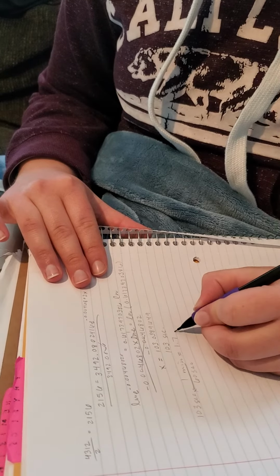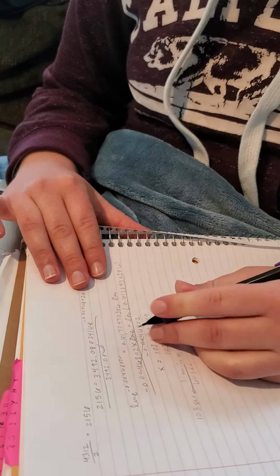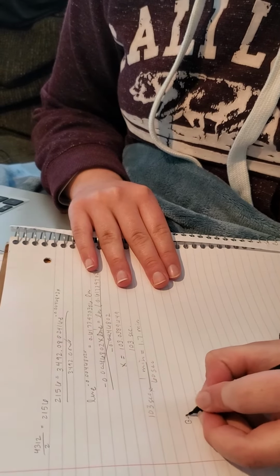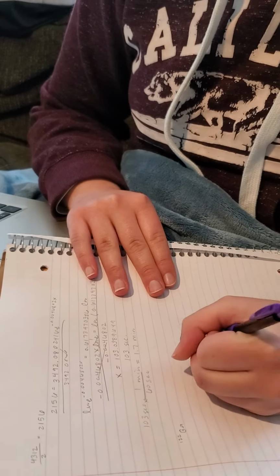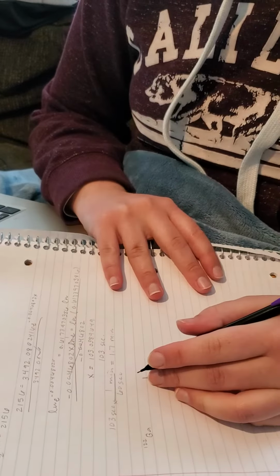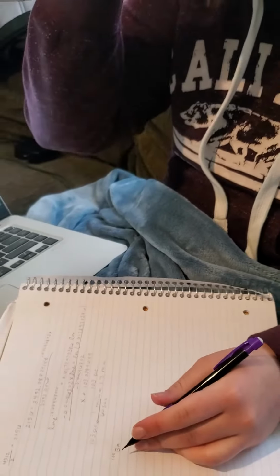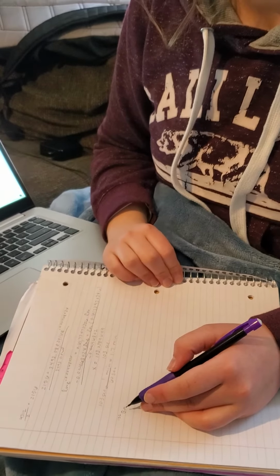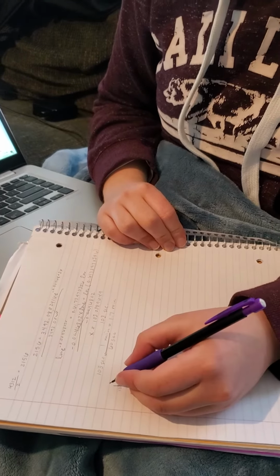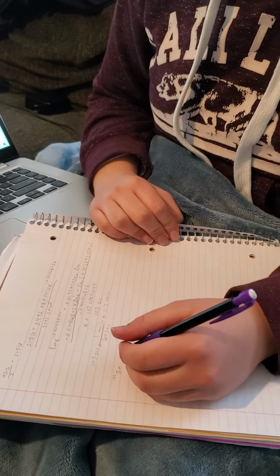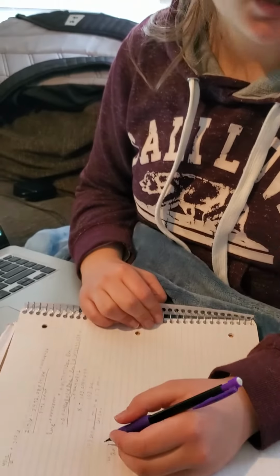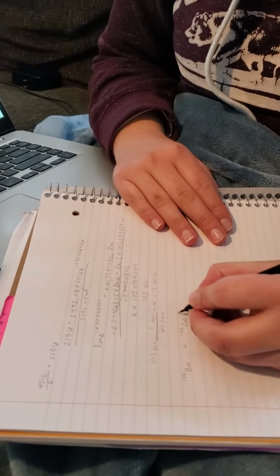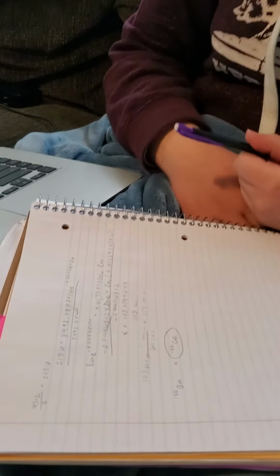Then comparing that online, the closest isotope I could find was barium-122. About 1.95 was the closest one I found. So barium-122, according to online, goes through a beta plus decay. So in that case, it would change by 1 and it emits or loses 1 proton. So that would leave you with 122 cesium. So that is what we have for the final answer.